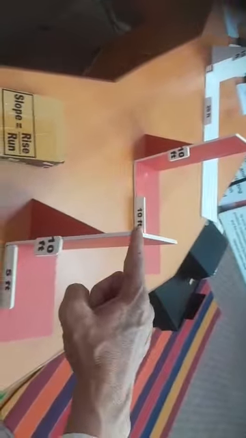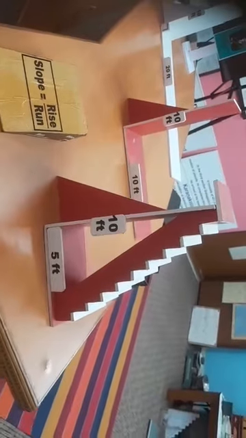How to proceed further? For this, join this edge with this edge. I have got a mold of stairs already prepared. This is a mold of stairs. 10 steps are there, and let us try to keep it like this. Beautiful. Very nice. Excellent. These are the stairs.